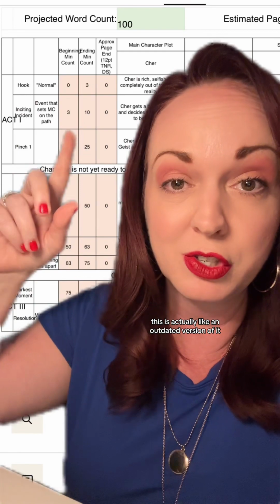I use a tool that has 8 plot points or 8 beats to it that is pretty general and can be used for a lot of different genres. This is a screen capture of the tool that I use. This is actually an outdated version of it because I've got a little bit more color coding on it now. But this is for the movie Clueless, which is based on a Jane Austen novel, so it's a story that a lot of people are fairly familiar with.